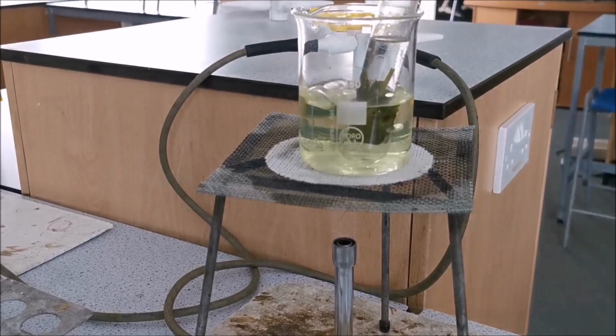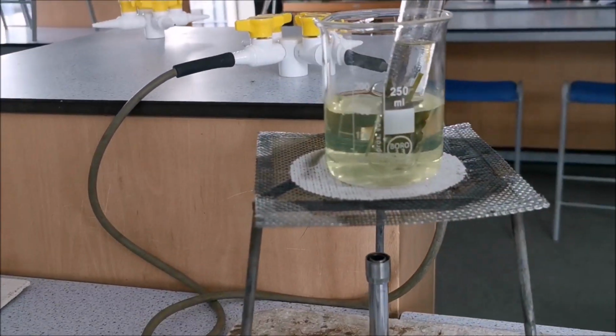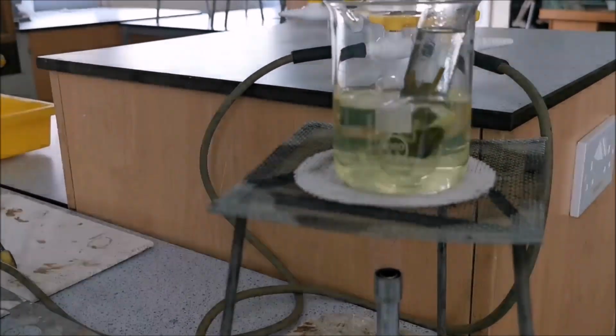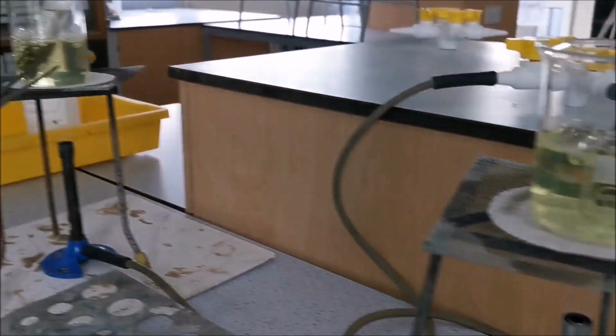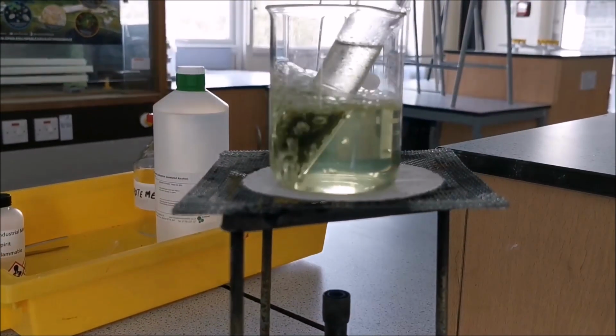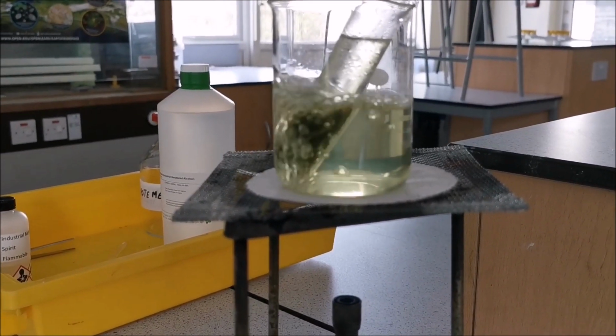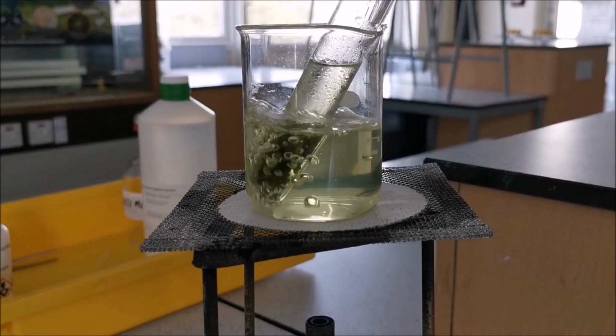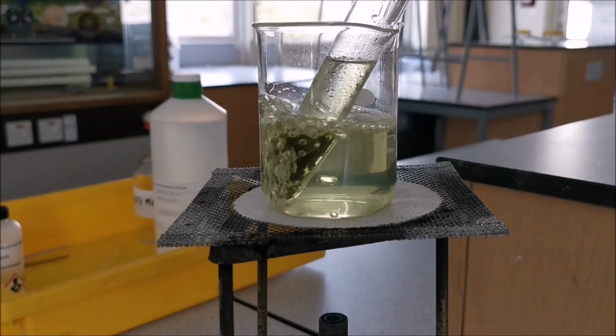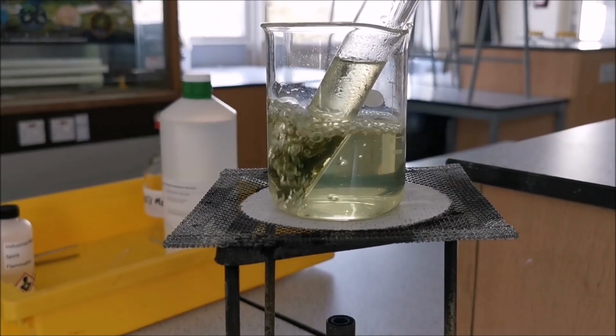And remember, we're just doing this to break down the leaf so that when we test for starch, it's going to be able to get right into the cells of the leaf. Look how green that water has gone. That is all the chlorophyll, which is kept in the chloroplast inside the leaf, has come out and gone into the water, turning it a green colour.